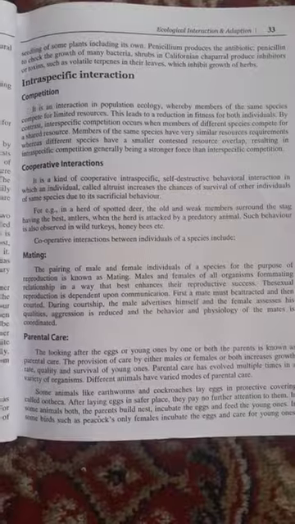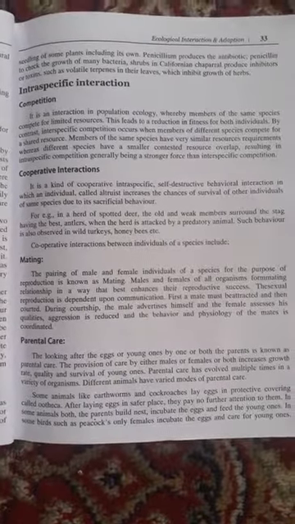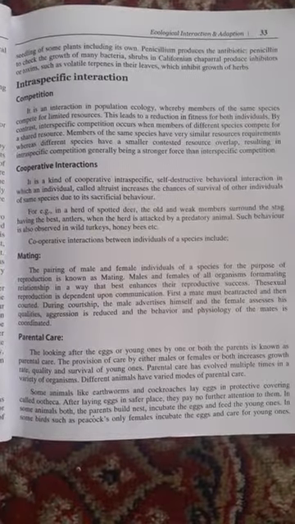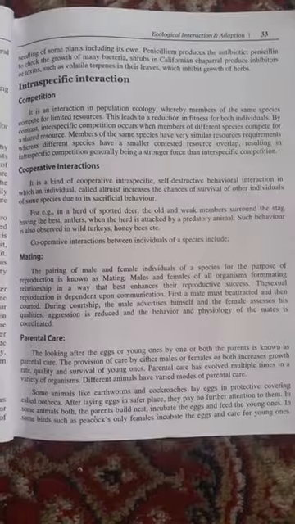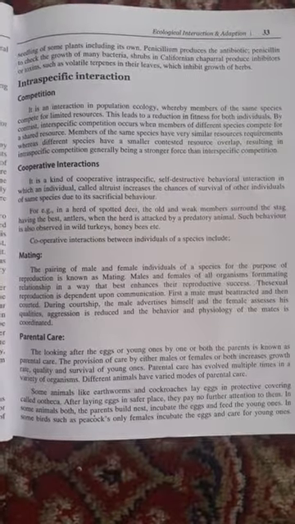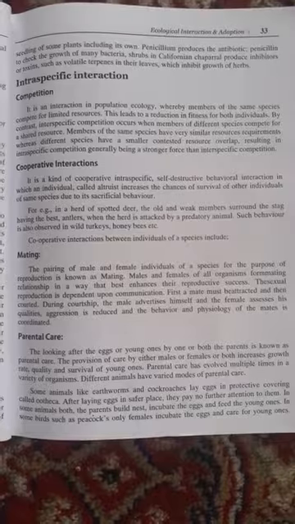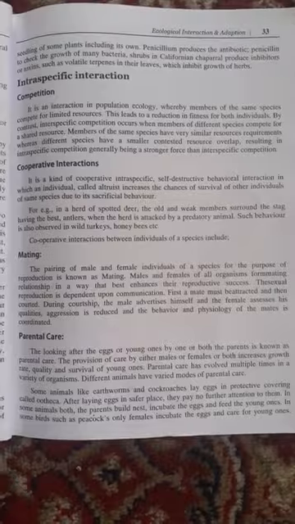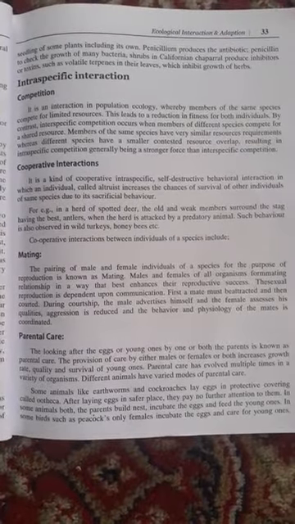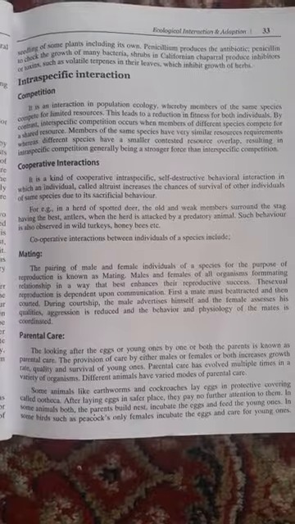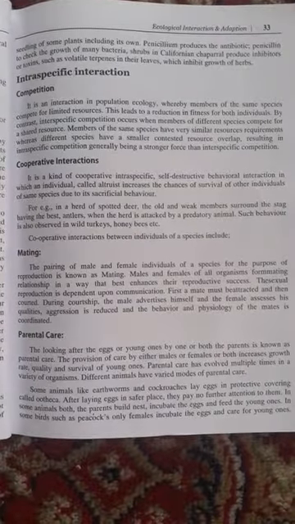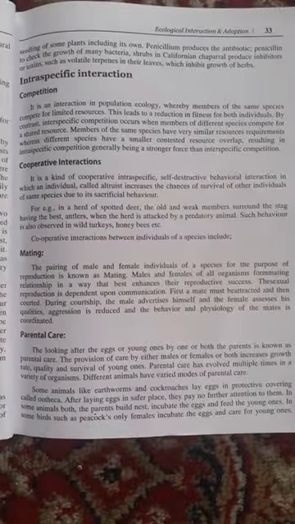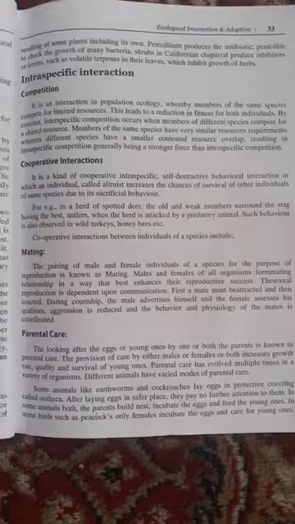It is an interaction in population ecology where the members of the same species compete for limited resources. This leads to a reduction in fitness for both individuals. By contrast, interspecific competition occurs when the members of different species compete for shared resources. Members of the same species have very similar resource requirements, whereas different species have smaller contested resource overlap, resulting in intraspecific competition generally being a stronger force than interspecific competition.